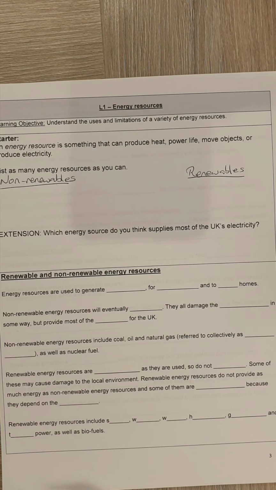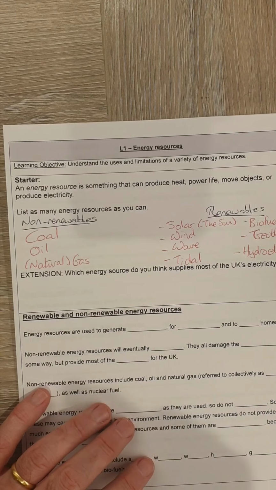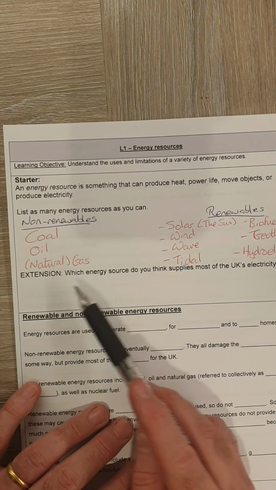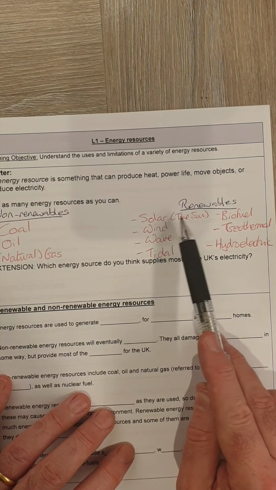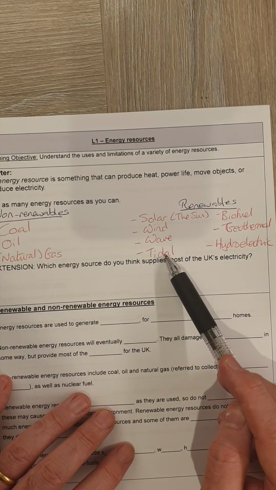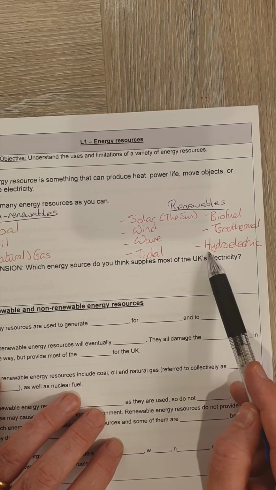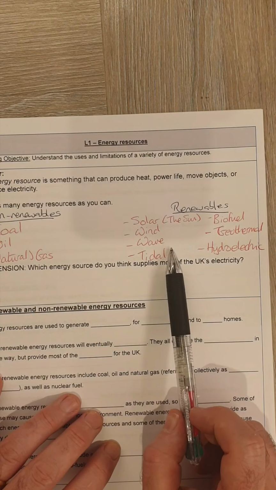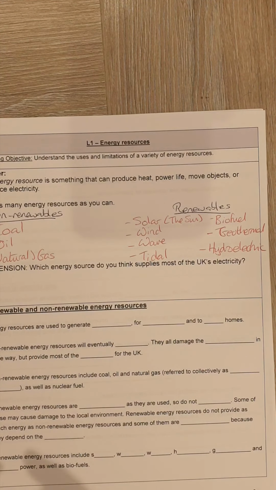And we've got a lot of different types of energy resources that we can use. So on the non-renewables, we've got coal, oil and natural gas. Renewables, amongst others, we have solar energy from the sun, wind, wave, tidal, biofuel, geothermal, hydroelectric. So we've got a lot more choice, it seems, in terms of the renewables than in the non-renewables.